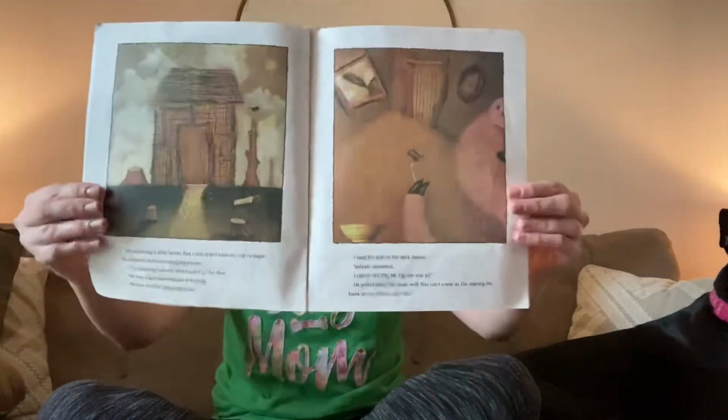I rang the bell on the stick house. Nobody answered. I called, Mr. Pig, are you in? And he yelled back, go away, Wolf, you can't come in. I'm shaving the hairs on my chinny chin chin. Well, I just grabbed the doorknob when, what do you think happened?